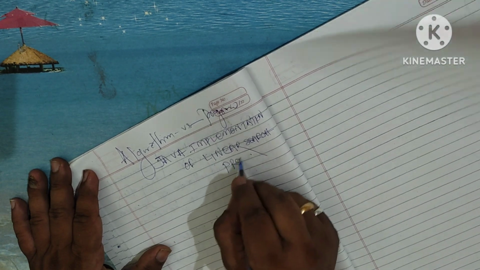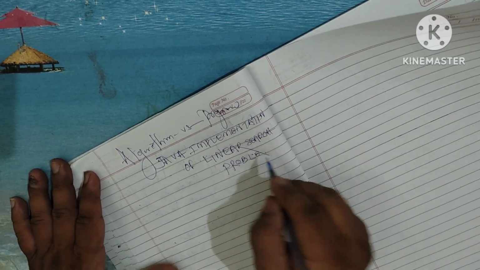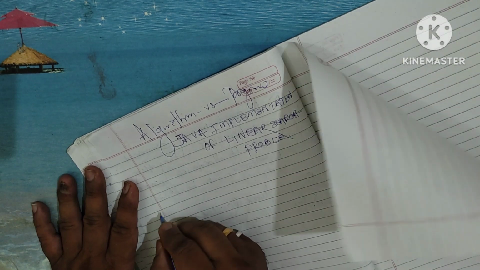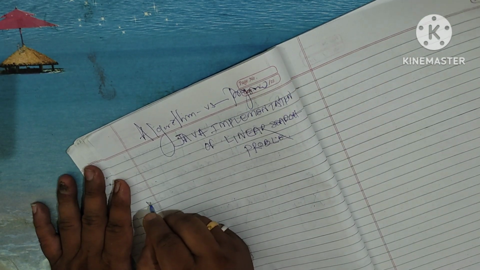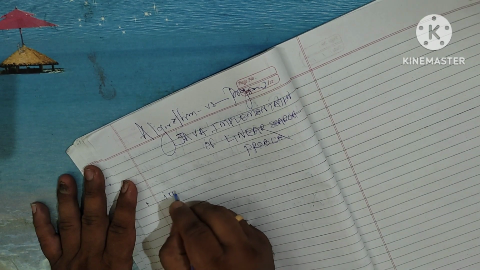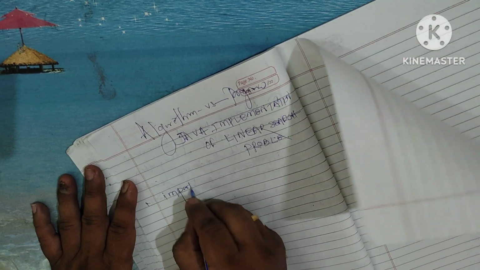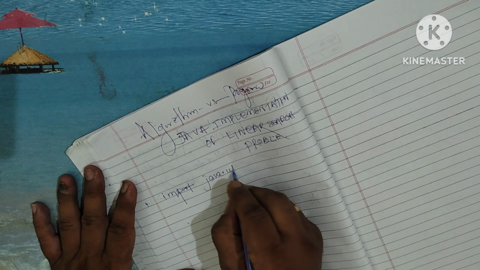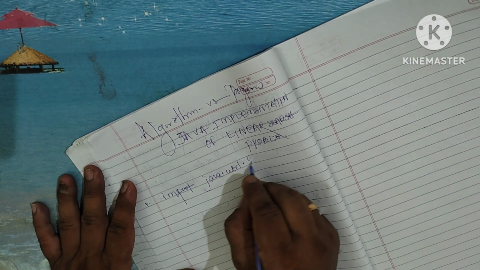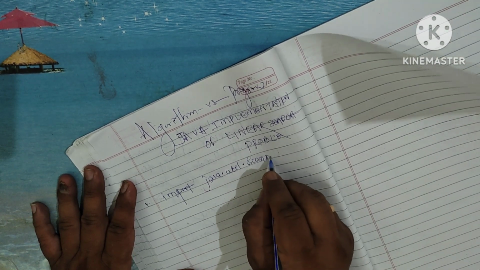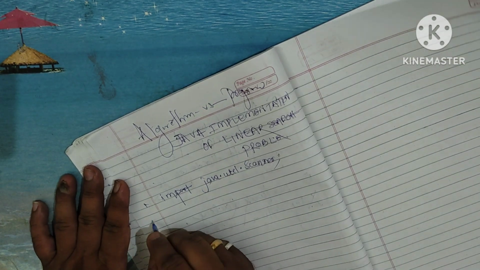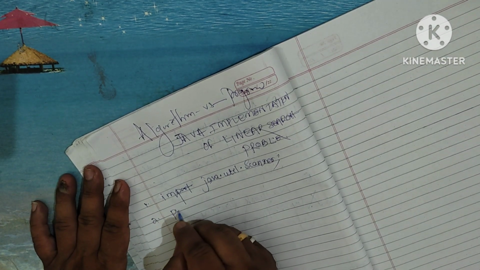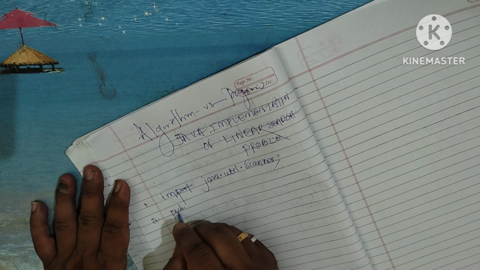Linear search problem. What do I have to do for this? Step number 1. Right here, import java.util.Scanner; semicolon. Public is no more needed here.